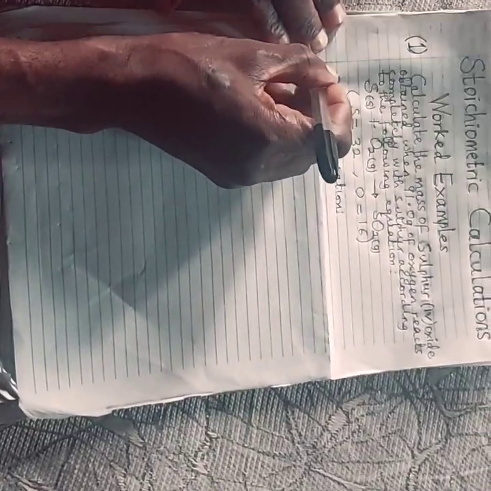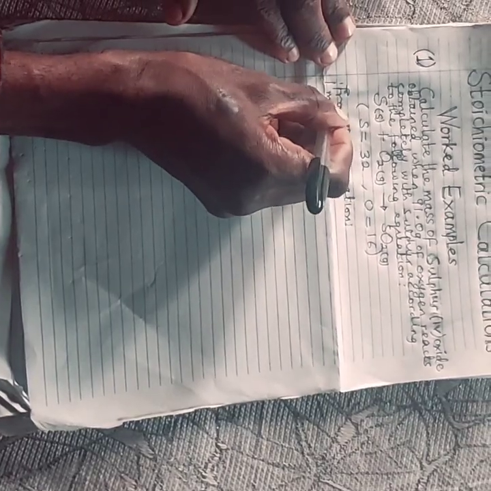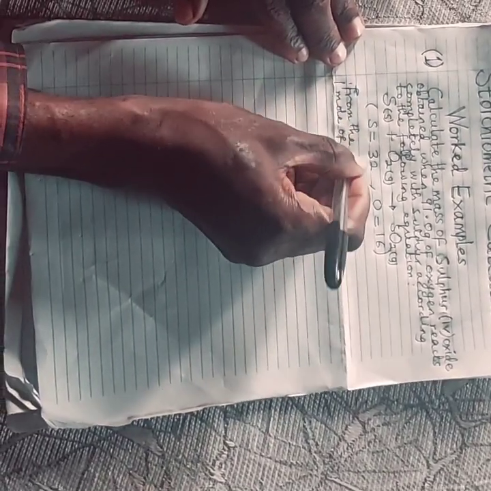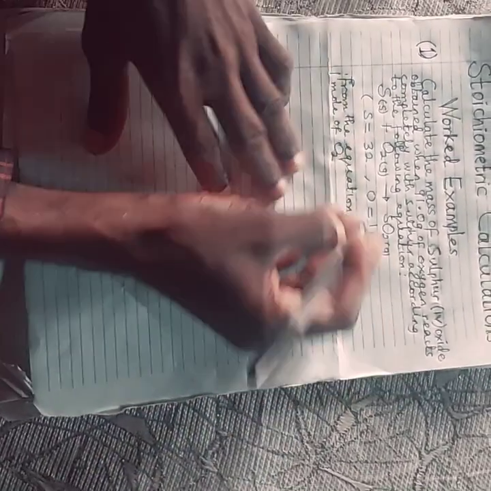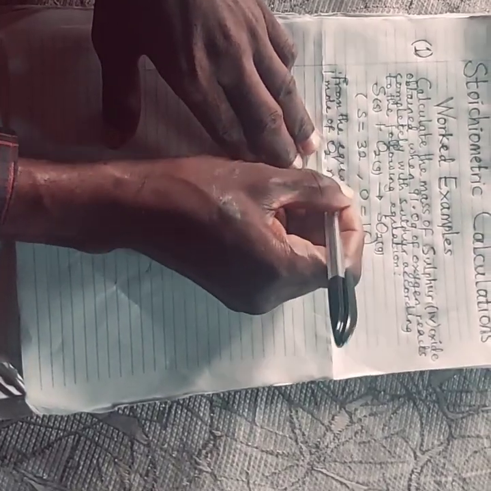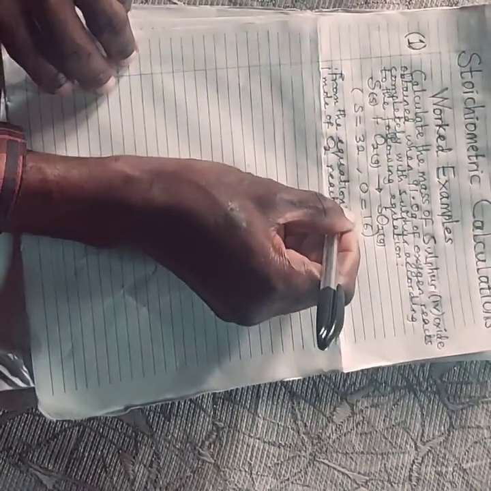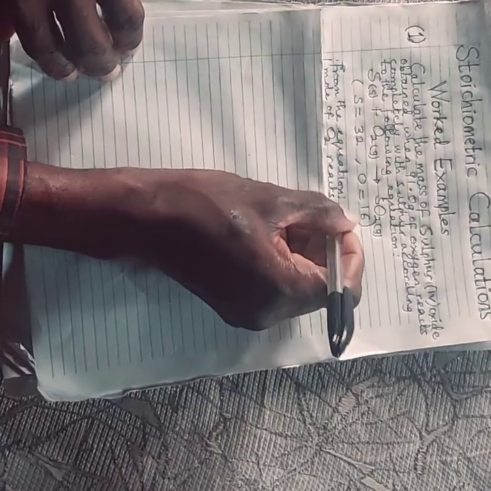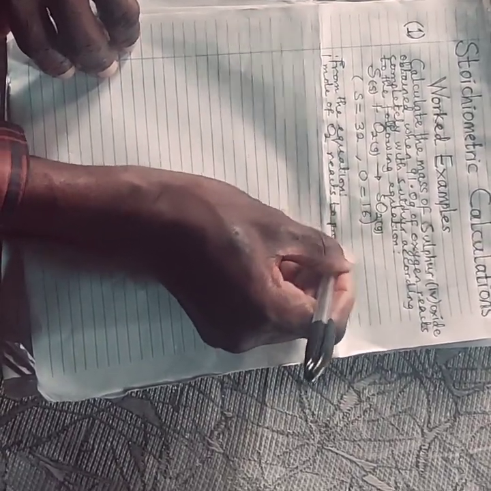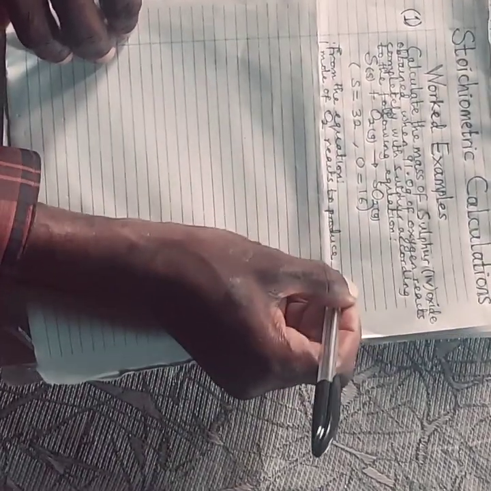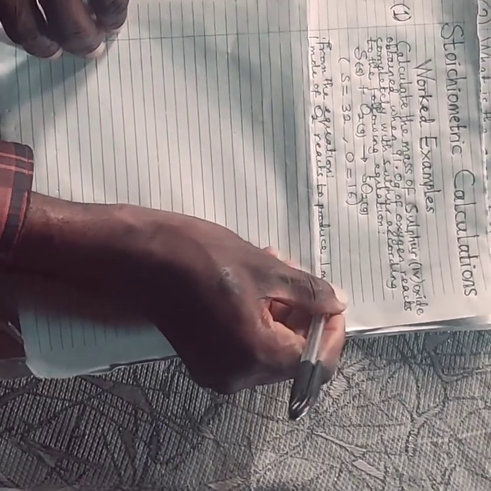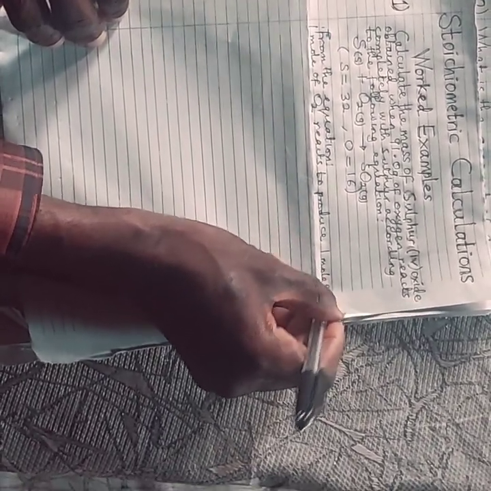So we have 1 mole of oxygen. 1 mole of oxygen reacts to produce 1 mole of SO2.